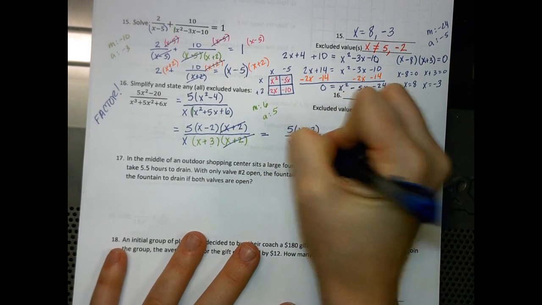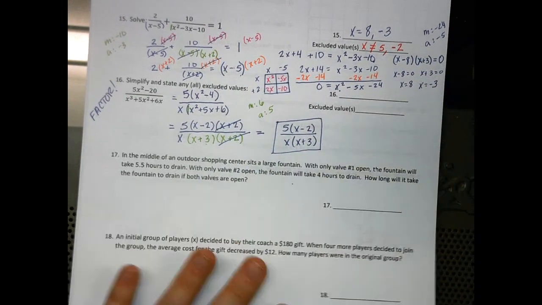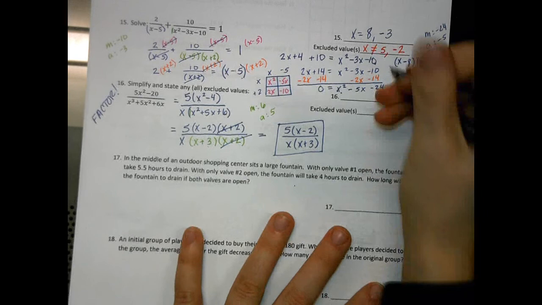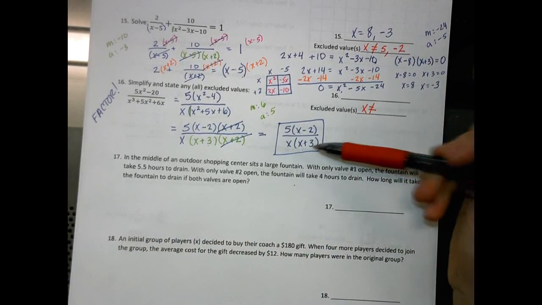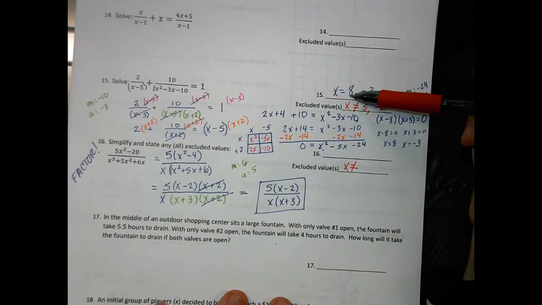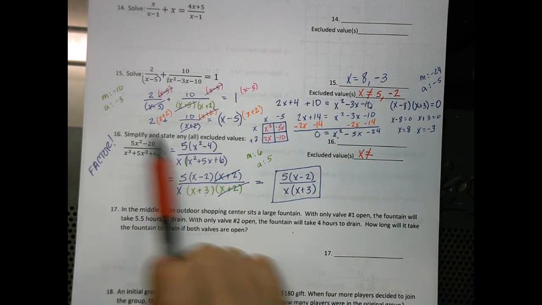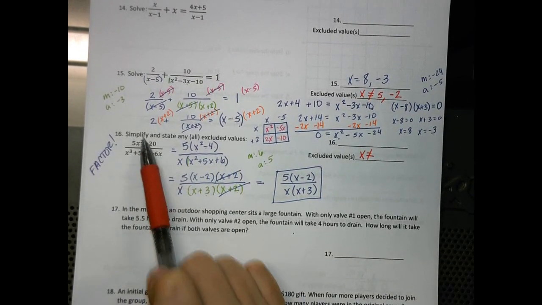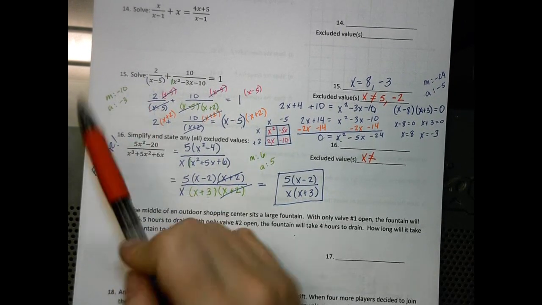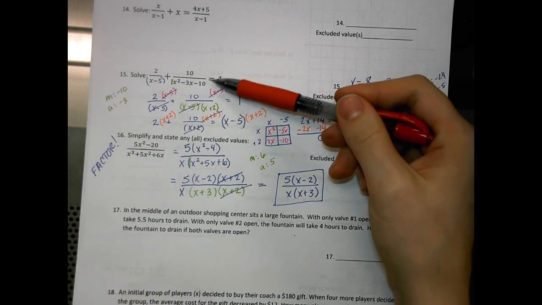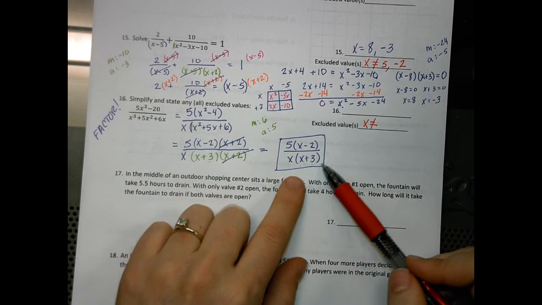Now, you can multiply these back together, or you can leave it in factored form. I'm okay if you leave it in factored form. But we also need to find our exclusions. Now, why is my final answer not x equals a number? Good. There's no equal sign when I start. It's an expression that I'm simplifying. Simplifying is different than solving. Solving would be find what x equals, and you have to have an equation in order to solve. Simplifying is just making it as simple as possible.